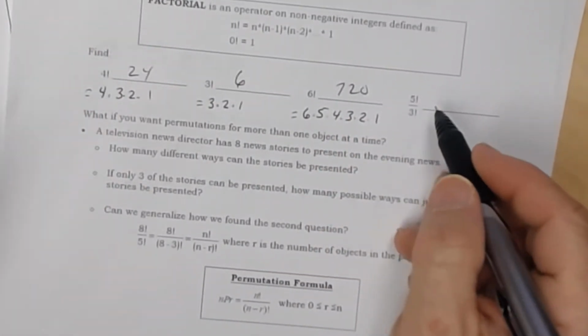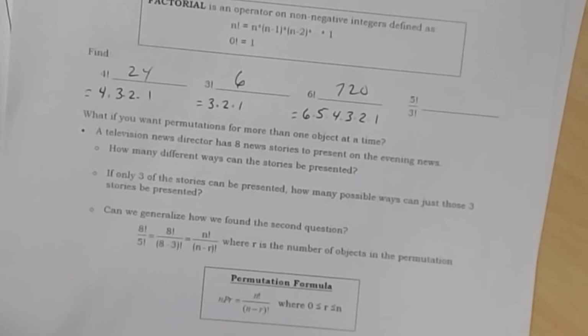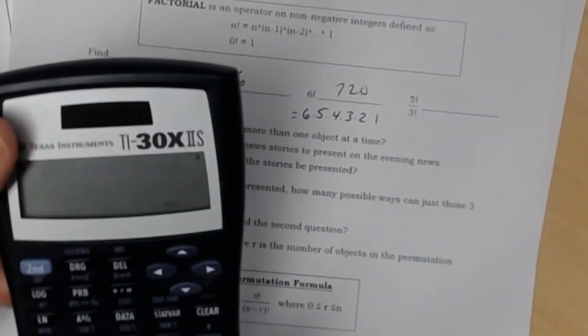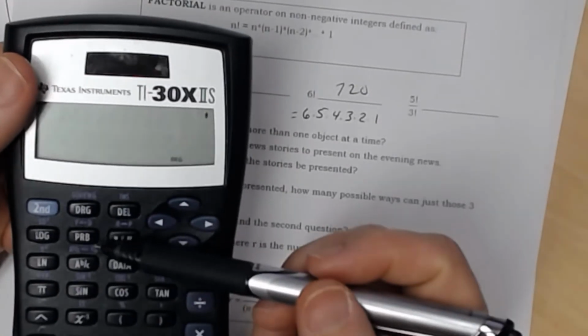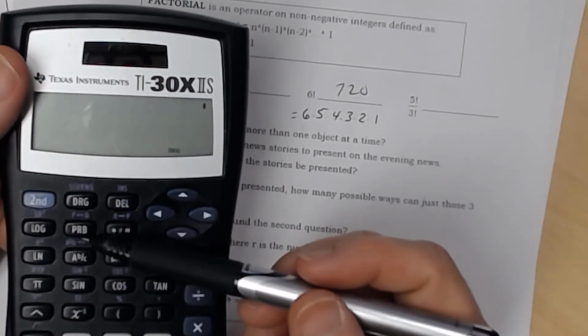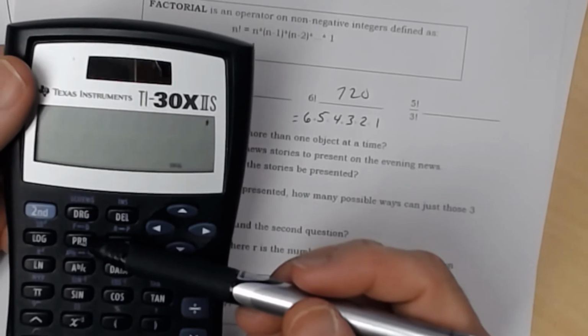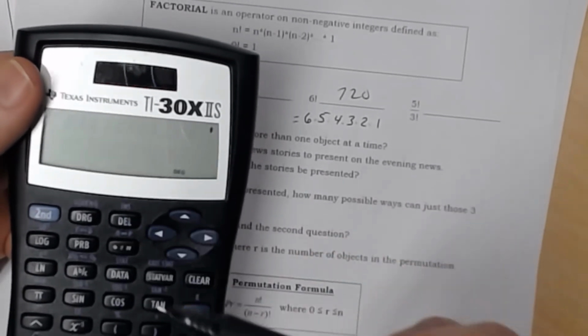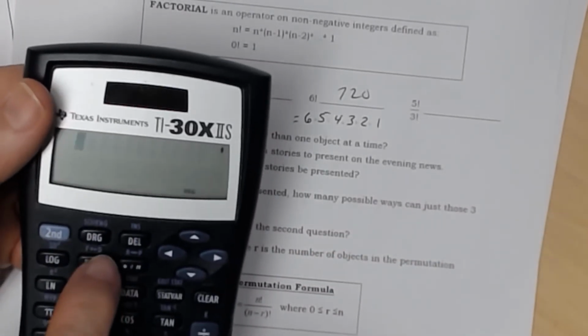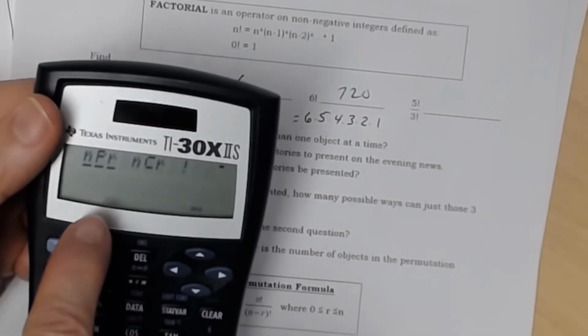Okay, now before we do the next one, let me show you on your calculator where the factorial would be. Do you see on your calculator where you see PRB right here? PRB means probability. So that's where your probability functions are. If you just press it, you see what shows up?